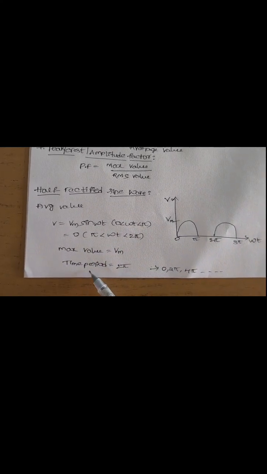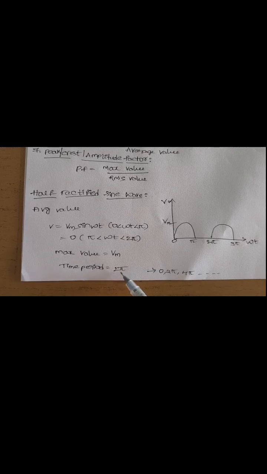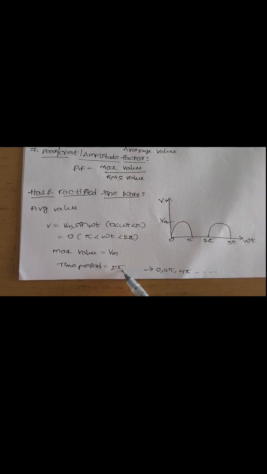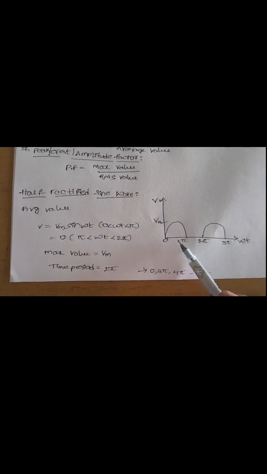The next one is the time period, which is 2 pi. Why have we chosen 2 pi? Because voltage and currents repeat at every 2 pi: 0, 2 pi, next 4 pi, next 6 pi and so on.